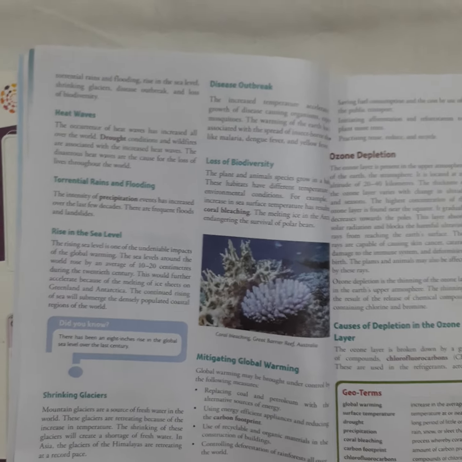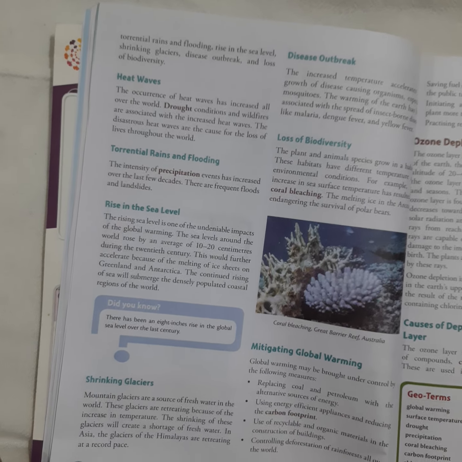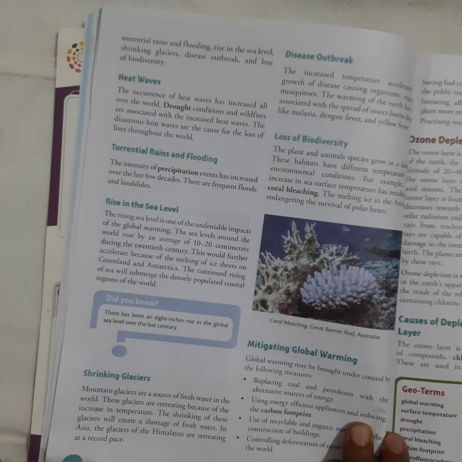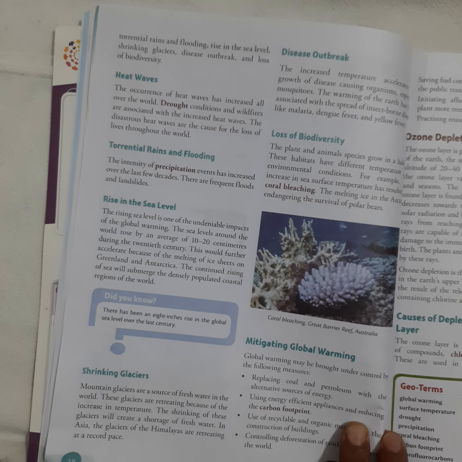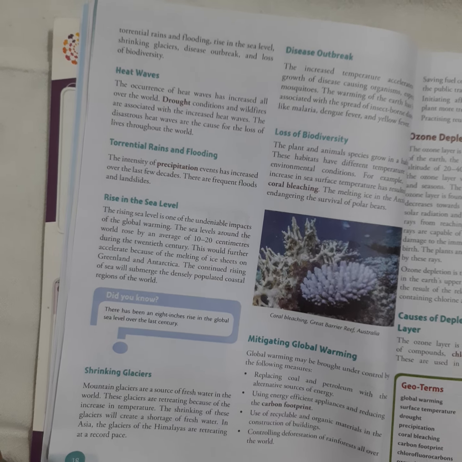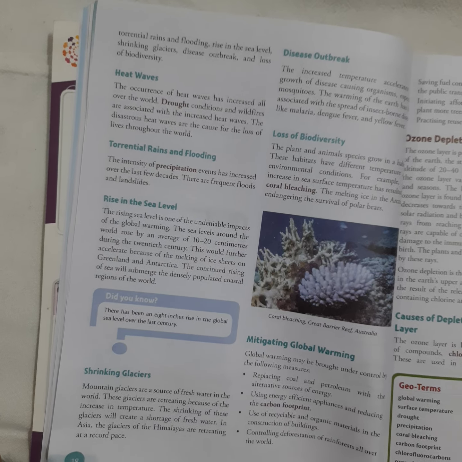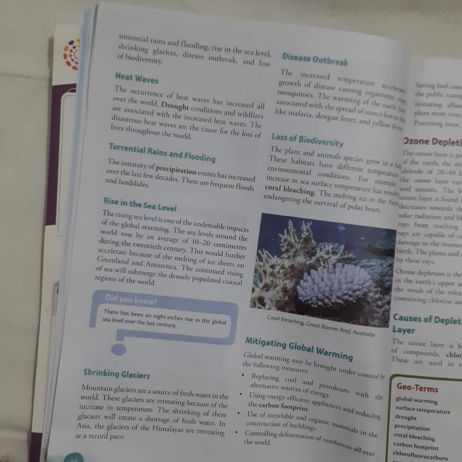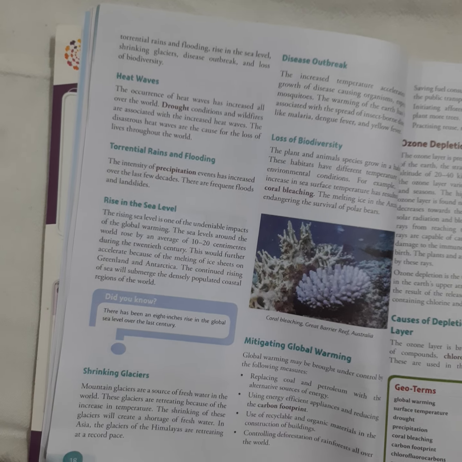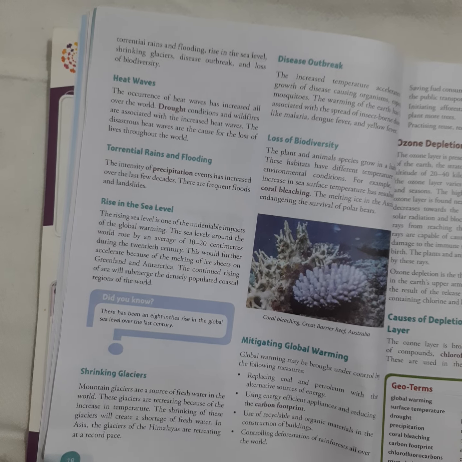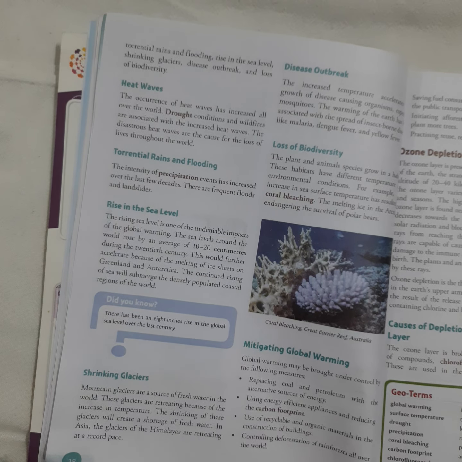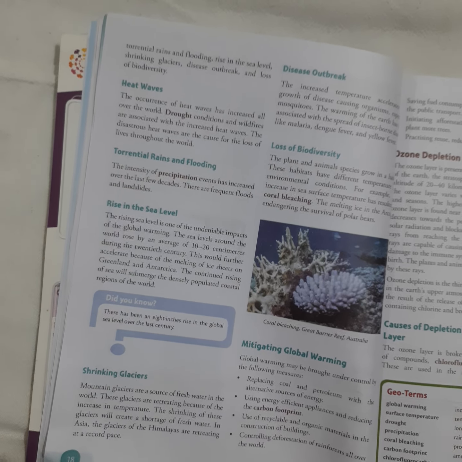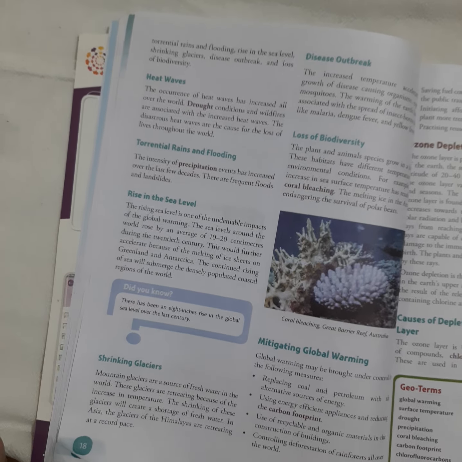Loss of biodiversity. The plants and animal species grow in a habitat. These habitats have different temperatures as environmental conditions. For example, the increase in the sea surface temperature has resulted in coral bleaching. The melting ice in the Arctic is endangering the survival of polar bears.